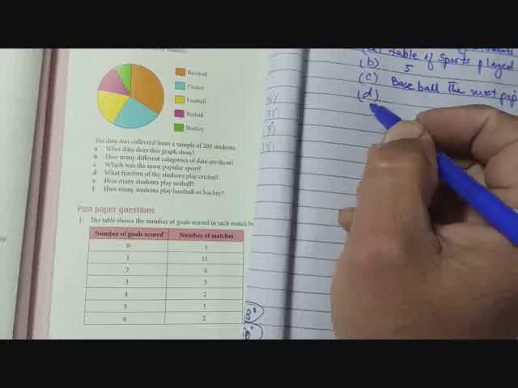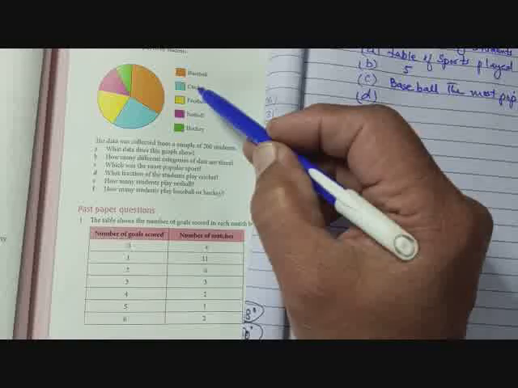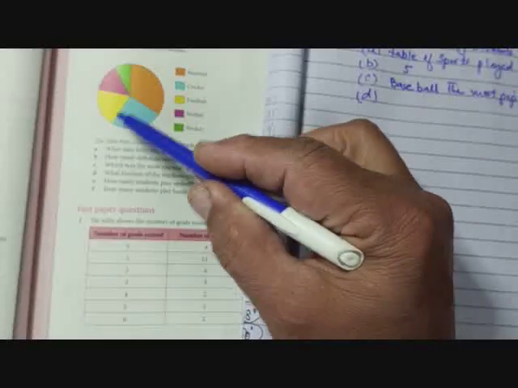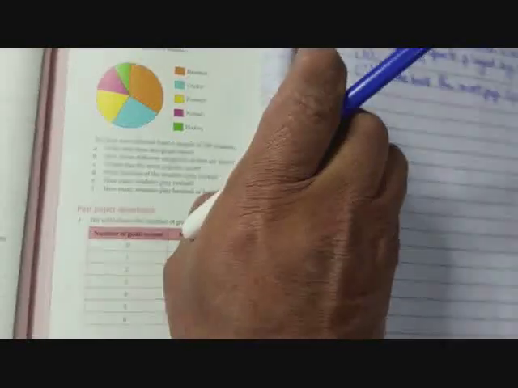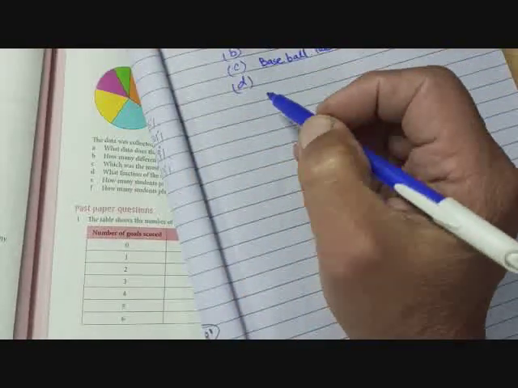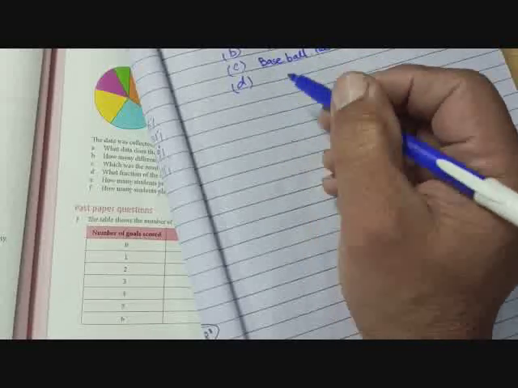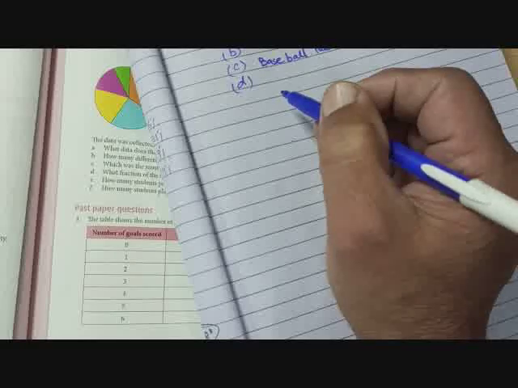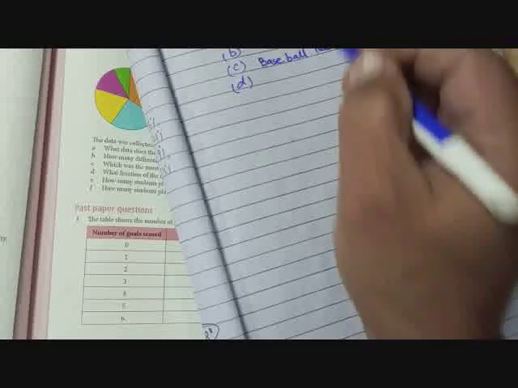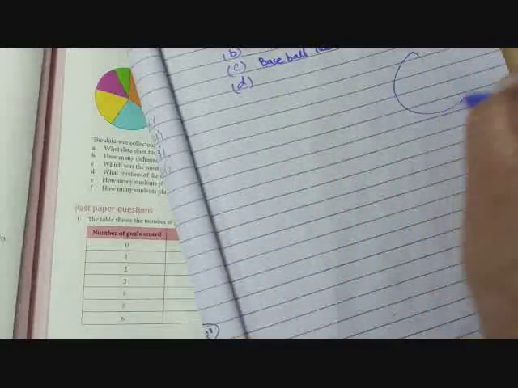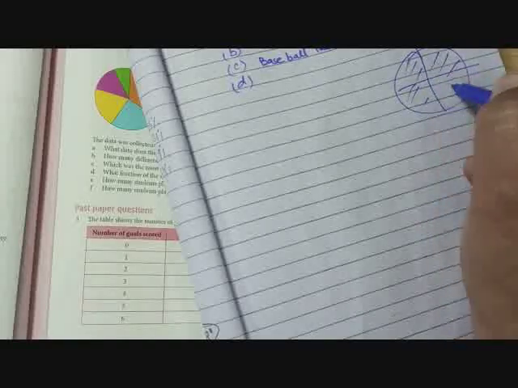Now part D: what fraction of students play cricket? Now which is cricket? You see, blue is cricket. Now what fraction? It is almost 90 degrees, and when the fraction is asked, 90 degrees is 1/4 of 360 degrees. If I draw it over here like this, you see that this is 90 degrees, this is 90 degrees, this is 90 degrees.